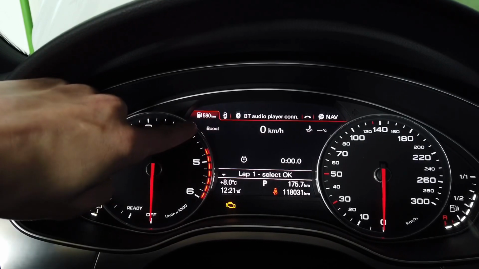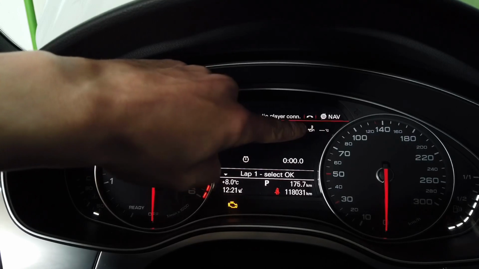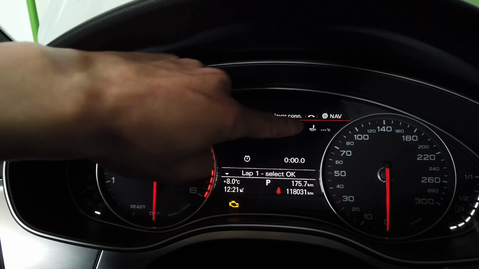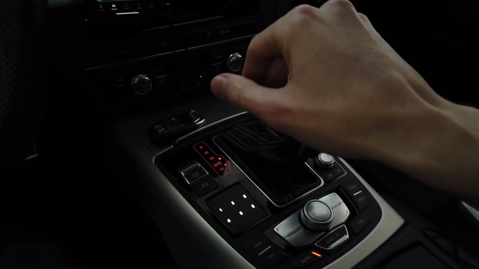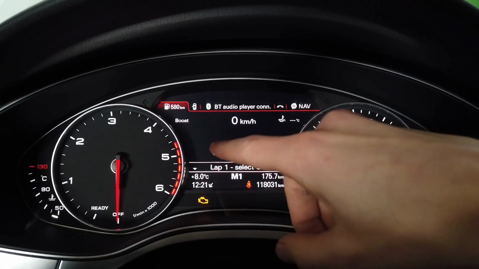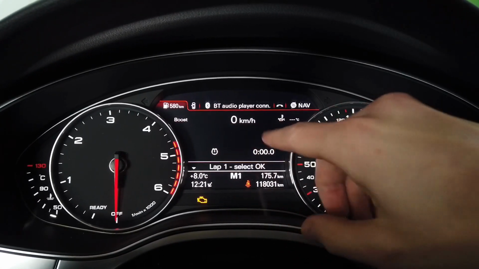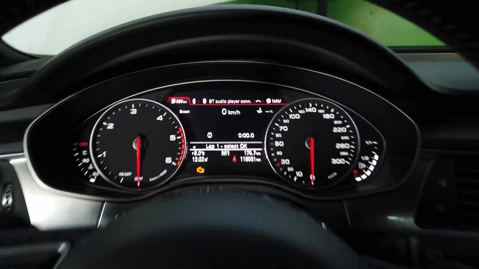Over here you can see boost, so the boost pressure will be shown over here. Over here we have the oil temperature display, and I believe if we even switch the gearbox to manual mode, we should have some kind of shift light over here. Not sure if it's available in this vehicle, but in some vehicles there's a shift light over here.